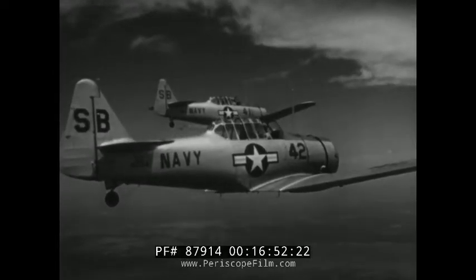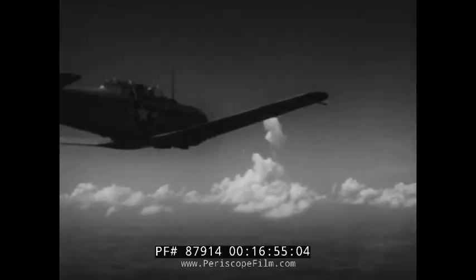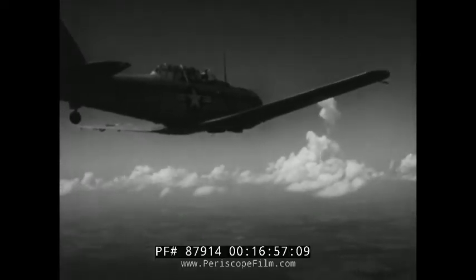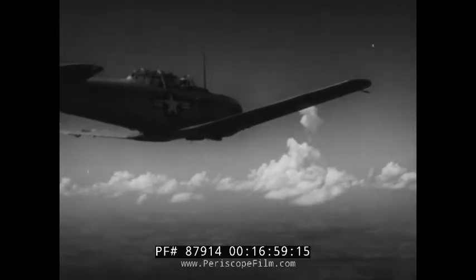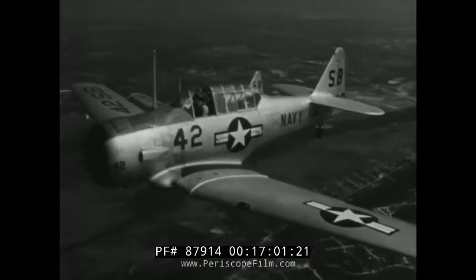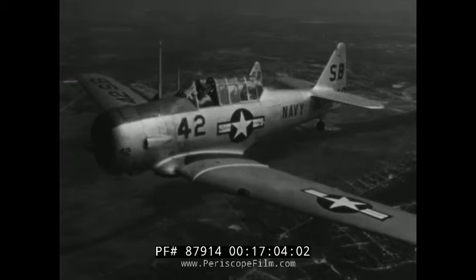Always keep your eyes on your leader for any signals he may give. Here he is signaling that he is giving the lead to the second plane. The pilot of the second plane acknowledges the signal by patting his head and pointing to himself.